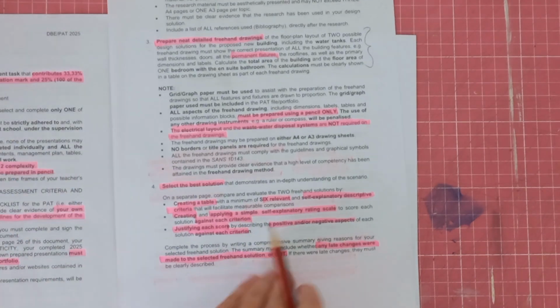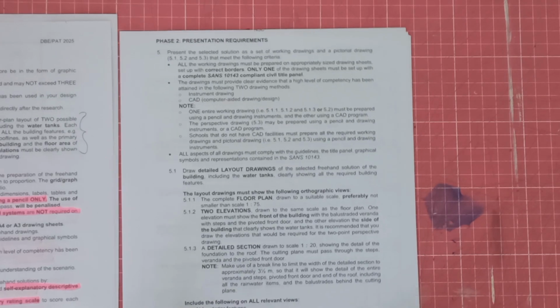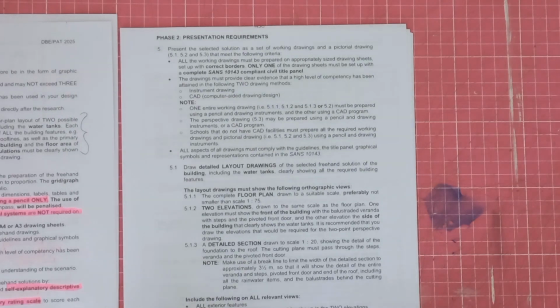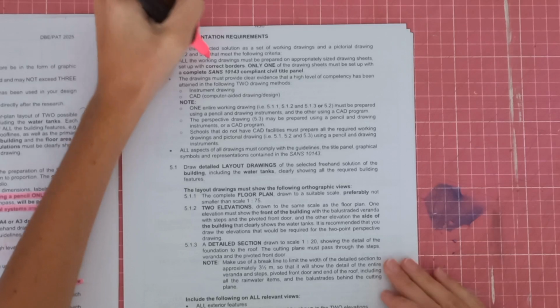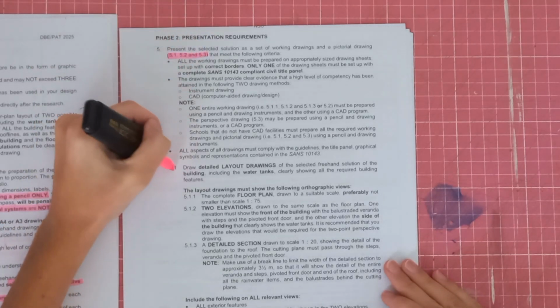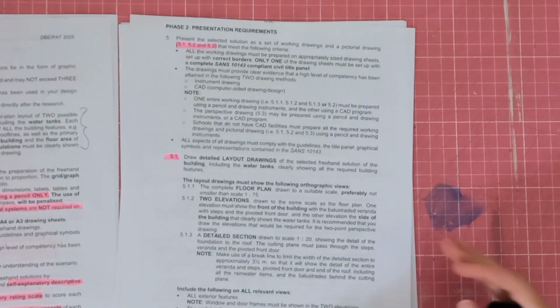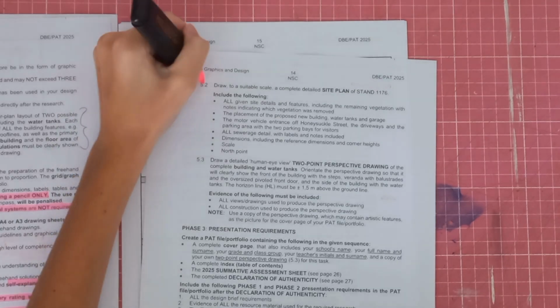All right, so now we'll look at phase 2. Okay, phase 2. Present the selected solution as a set of working drawings and a pictorial drawing that meets the following criteria. Okay, so before we even look at anything else, you'll see that they've given you 5.1, 5.2, and 5.3. That is because they are all different drawing phases.